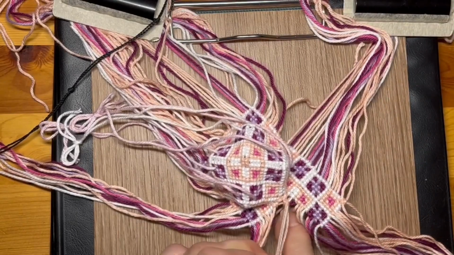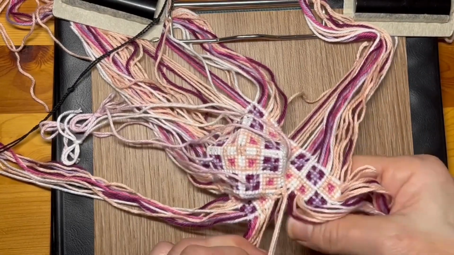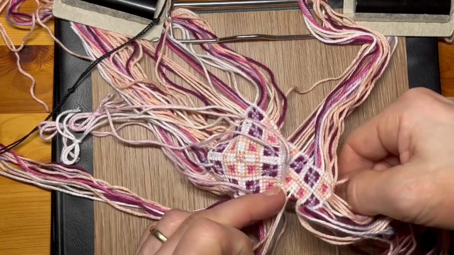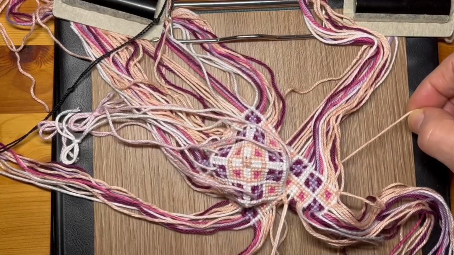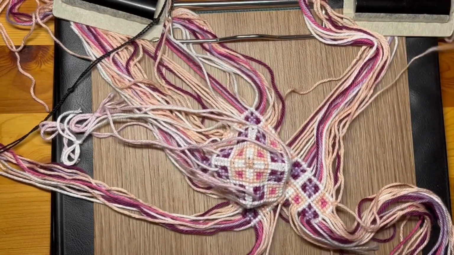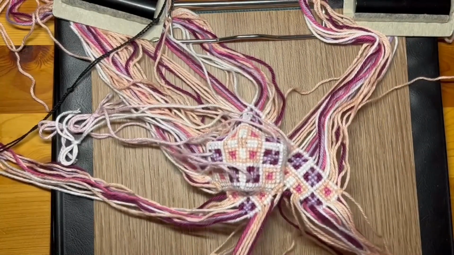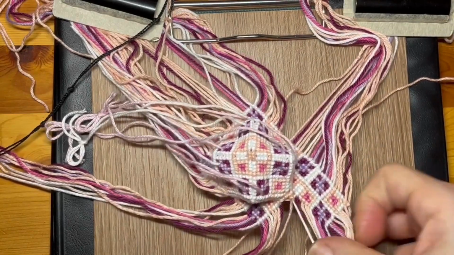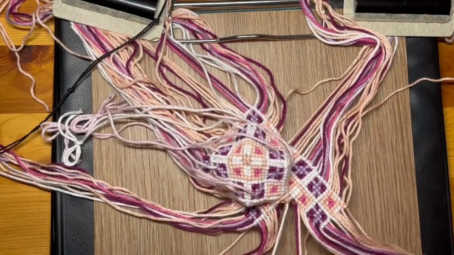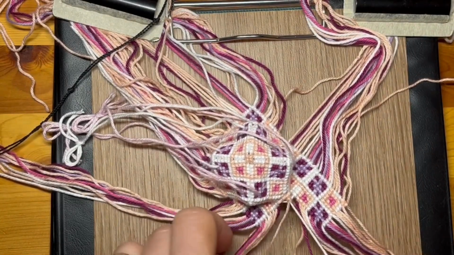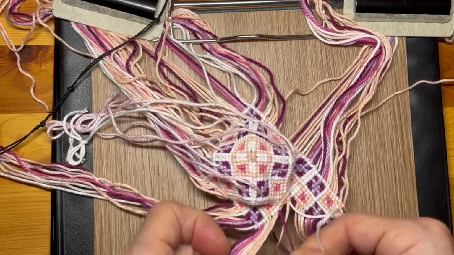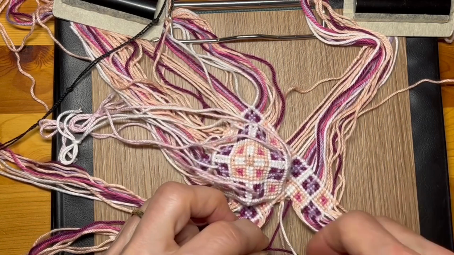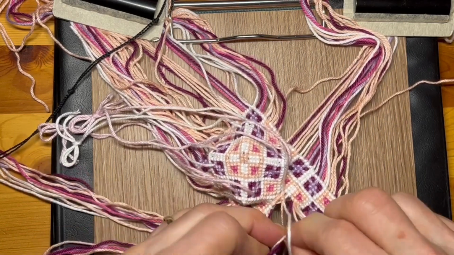That's the border string. Then I'll pull it from here. I can find the right one. See? You can pull that tight. Then we need this white string, and take a string from here and a string from here. And then make a knot.